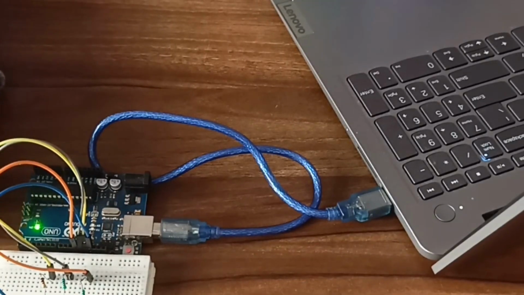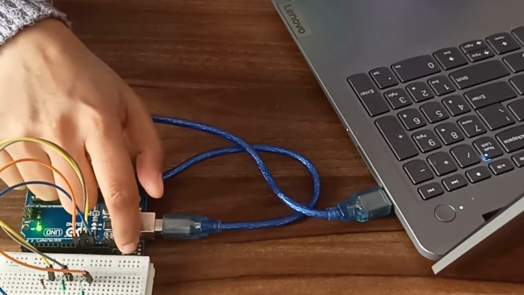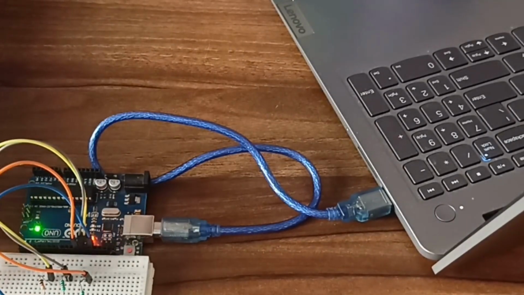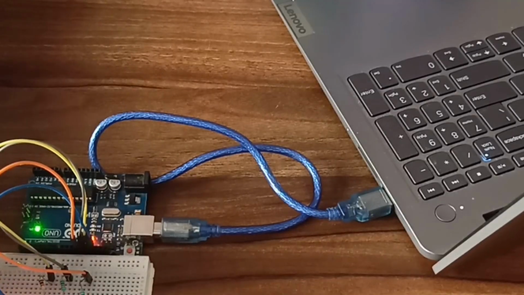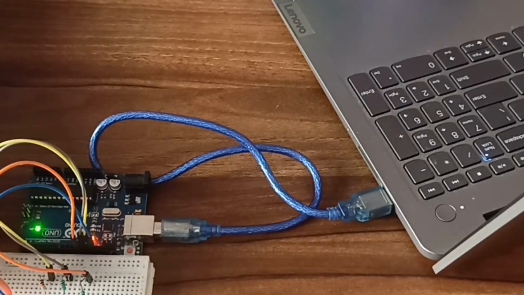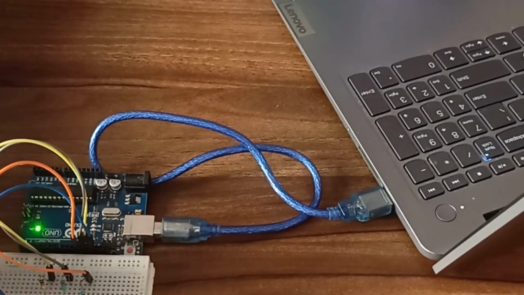Output for blinking LED using loop. As you can see, the red LED is connected to pin 13, yellow is on pin 12 and green is on pin 11. So this LED will blink 10 times, this will blink 8 times and this will blink 5 times.